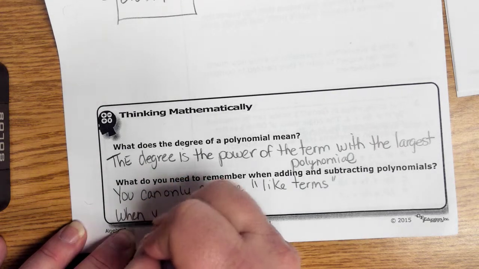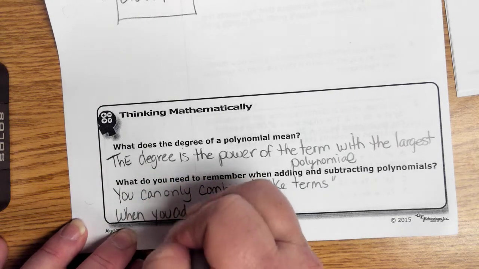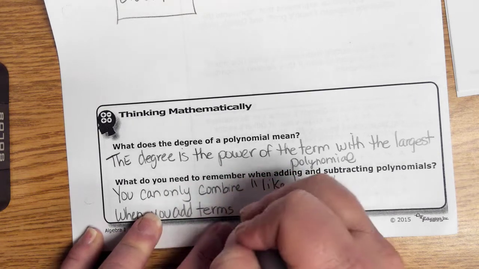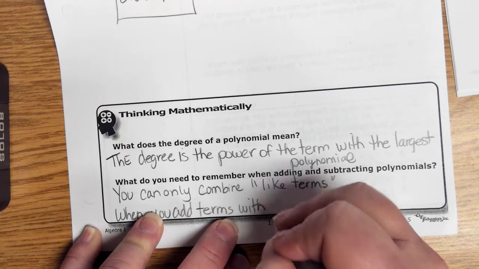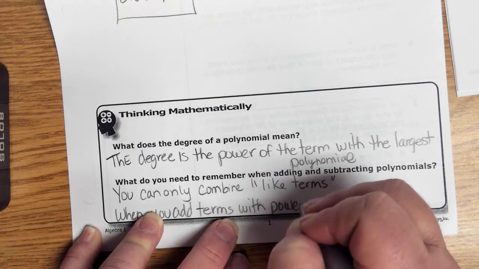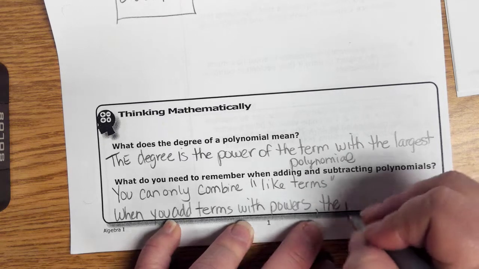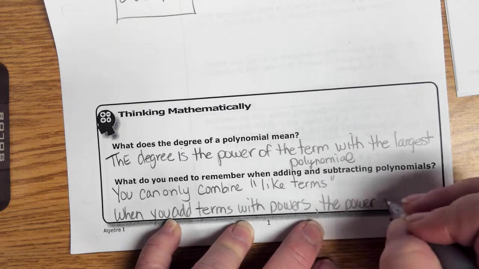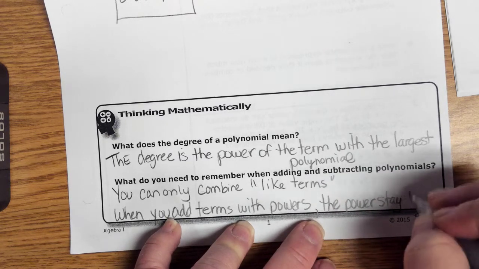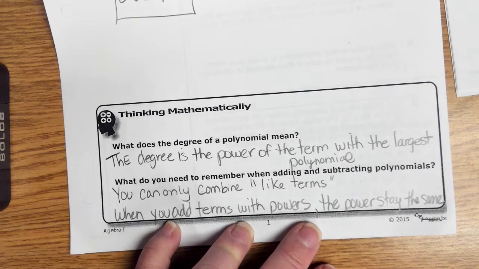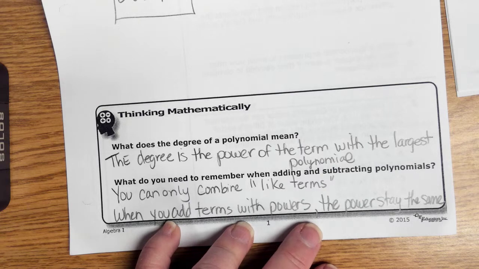When you add terms with powers, the powers stay the same. That's for adding and subtracting. Okay?